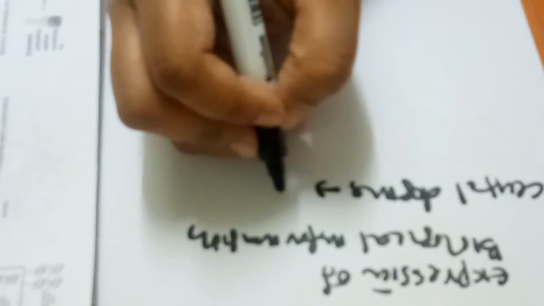Okay, first we cover about the central dogma of molecular biology. Central dogma refers to the flow of genetic information, meaning from the DNA.